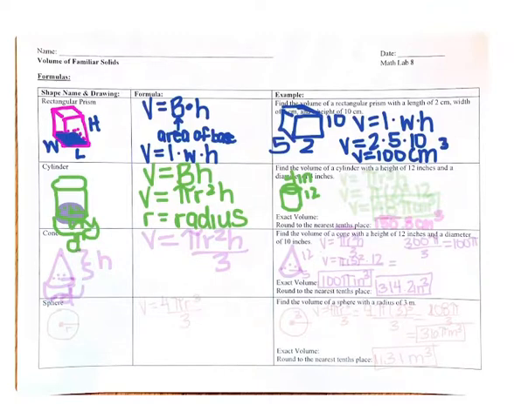Our volume formula is equal to pi r squared h, where the radius now is half of the diameter. So in this case, half of the diameter, half of 4, is 2. So we have 2 squared times our height, which we were told was 12 centimeters. So let's keep going with this.